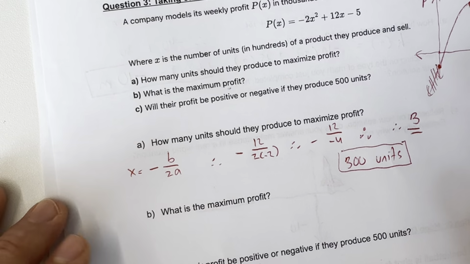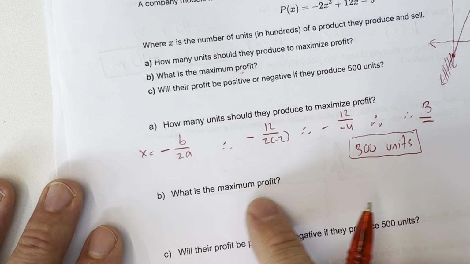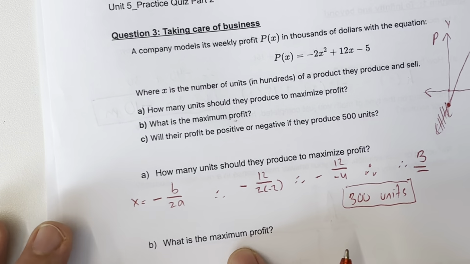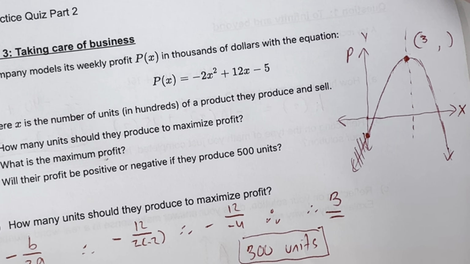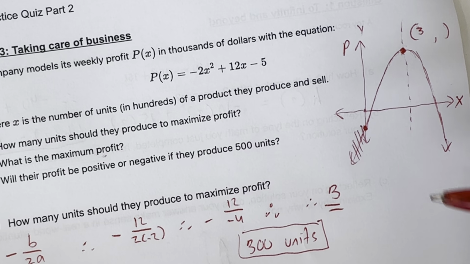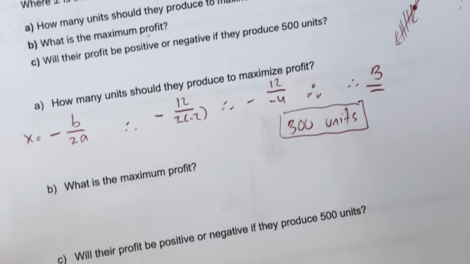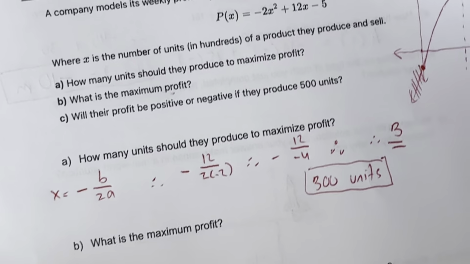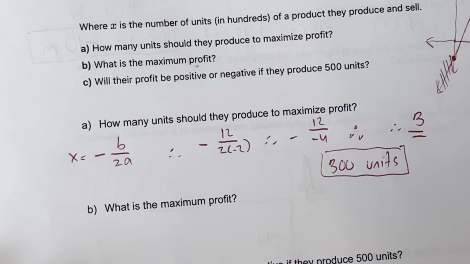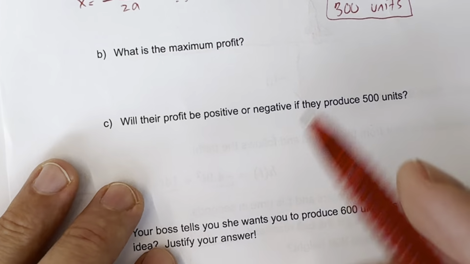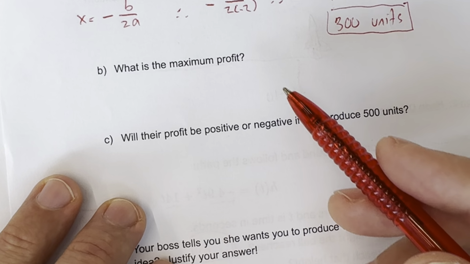And then they say, okay, that's awesome. Well, then what is that maximum profit? So now they're just saying, when you input this 3, what profit would it output? So you're just inputting 3 into your quadratic function. Remember, functions are all about inputs and outputs. So let's just substitute it in and see what we get.